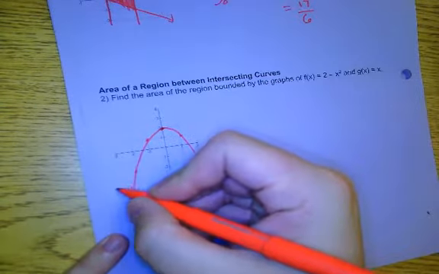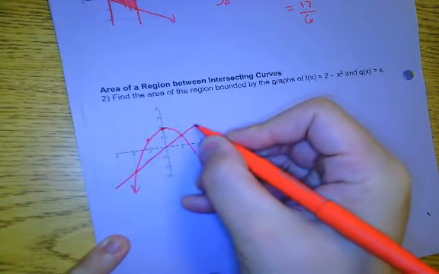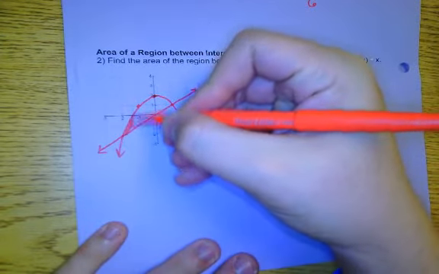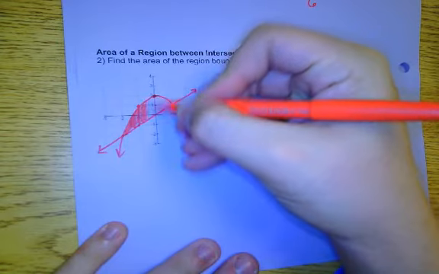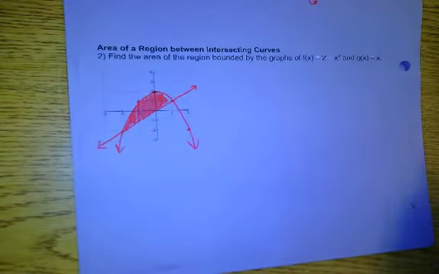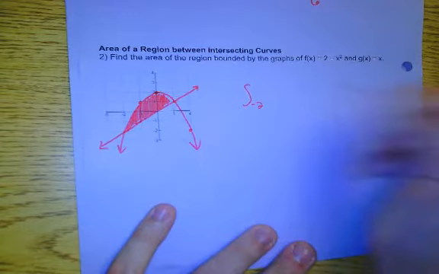And then x. So here's my shaded region. What's my left bound? What's my right bound?